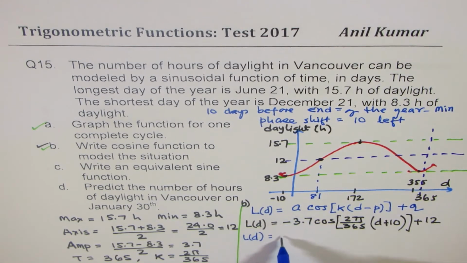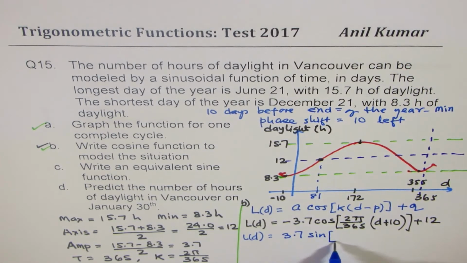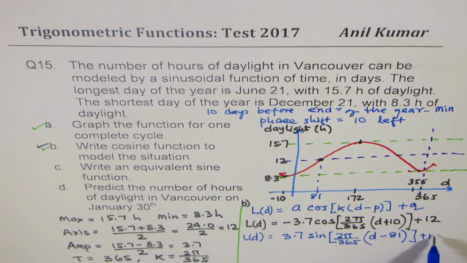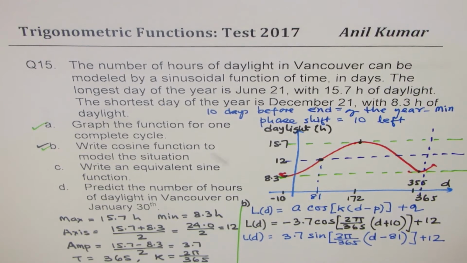So we get this as 3.7 sine of 2 pi by 365 times d minus 81, plus 12, right? So that is how you can get the sine function. So sine and cosine are related with a quarter of the cycle.